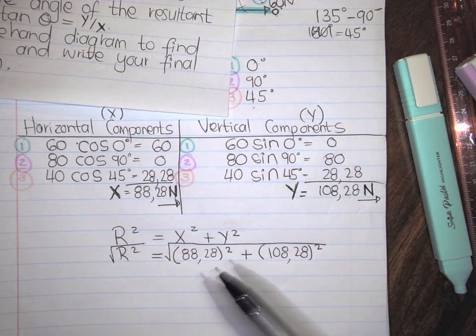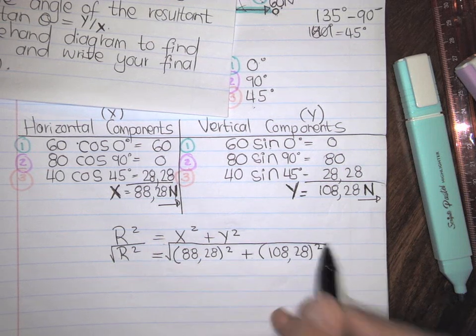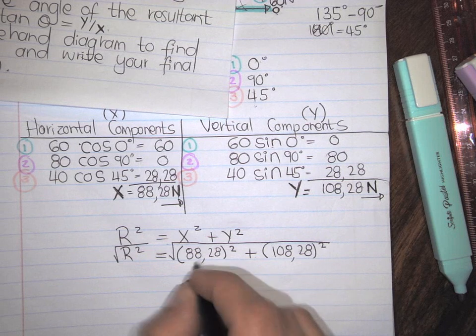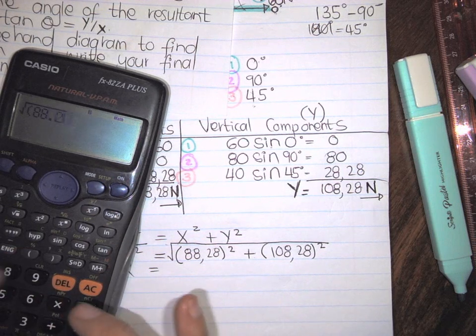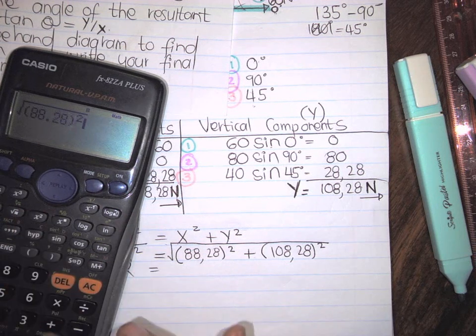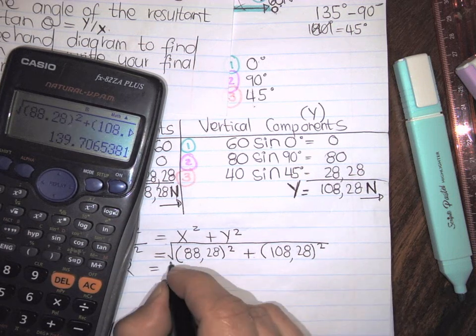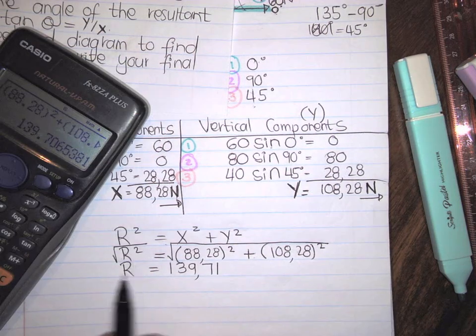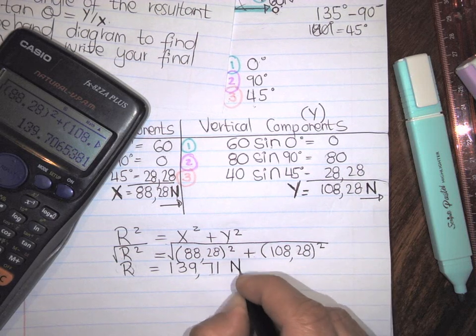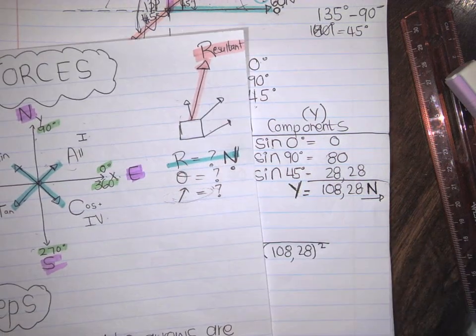You can work out these two individually first, and then use the answer and put it under a square root. But don't take away the 2's because you have a square root over it. It's not mathematically correct to do that. Okay, so let's go get the resultant force's answer. Square root of bracket 88,28, close the bracket, squared, plus bracket 108,28, close the bracket, squared, equals 139,71. The 6 makes the 0 a 1, and it's a force which is in newtons. Okay, so that actually means that we got this part of my resultant that I need, but now I still need the angle and the direction.